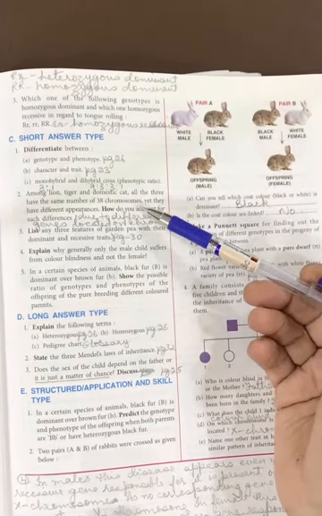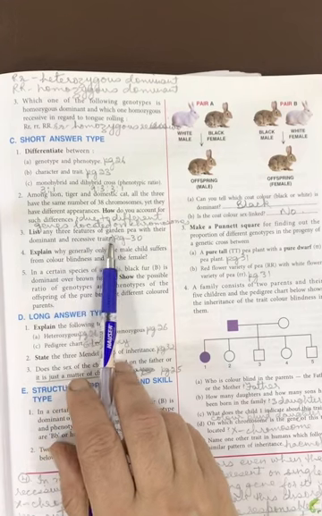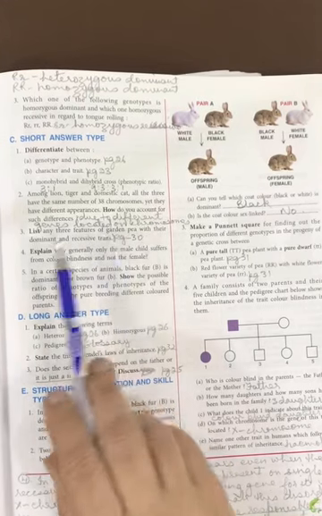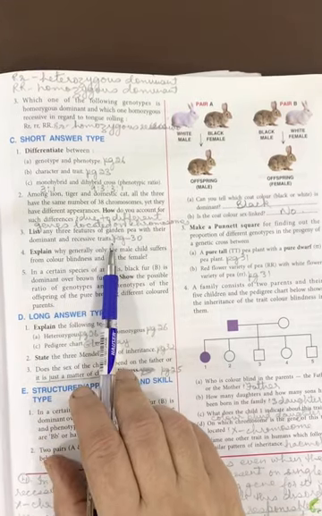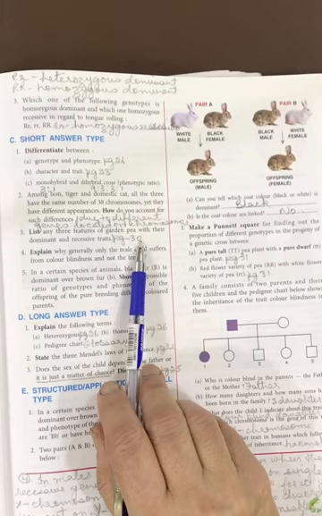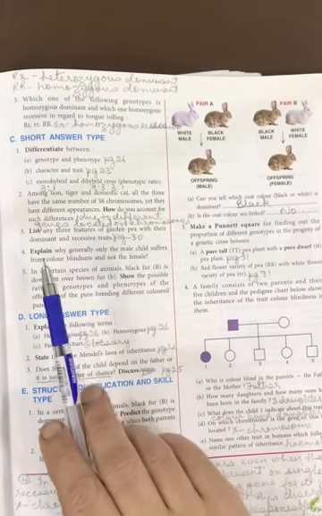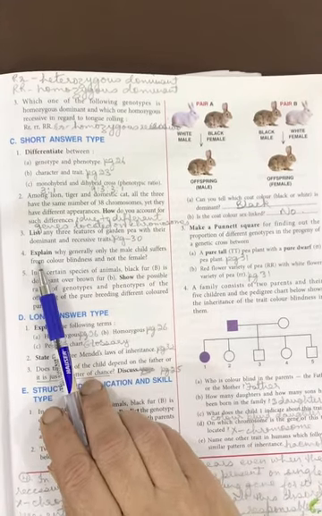Next is list any 3 features of garden pea with their dominant and recessive traits. A number of them are given on page 30. You will write down any 3. Then explain why generally only male suffers from color blindness and not female.